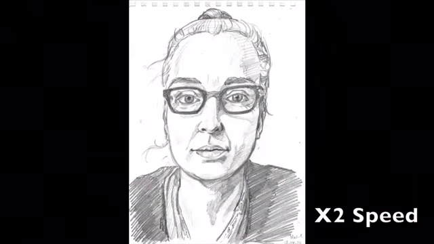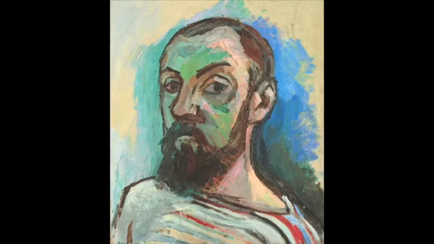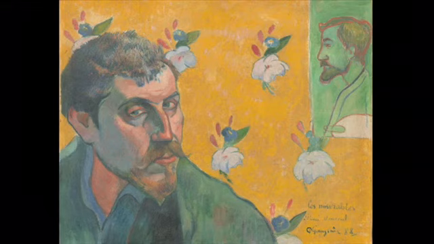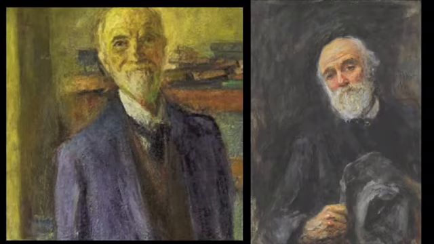So here's my self-portrait, and we're going to look at some ones by famous artists. This is one by Henri Matisse, the French post-impressionist painter who did lots of paper cutouts but also was a fantastic painter. This is one by Paul Gauguin, another post-impressionist painter, and he often did ones with backgrounds like this that were based on Japanese prints. This is one by John Yeats, who was the father of Jack B. Yeats and William Butler Yeats and did a lot of portraits of them, but these are two self-portraits of his.